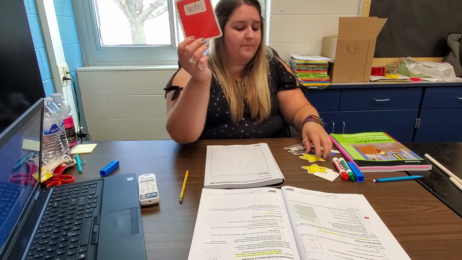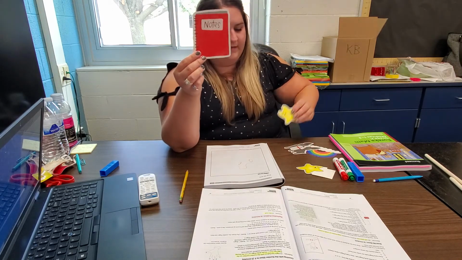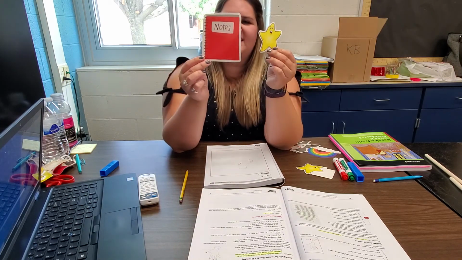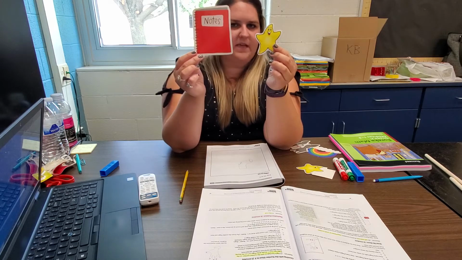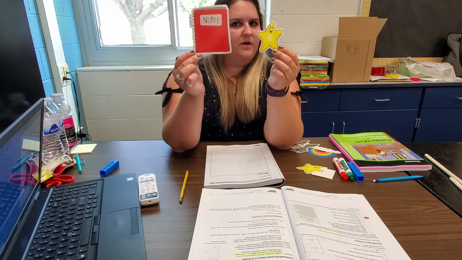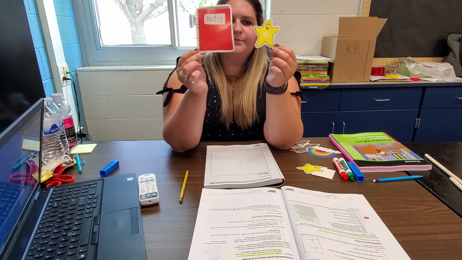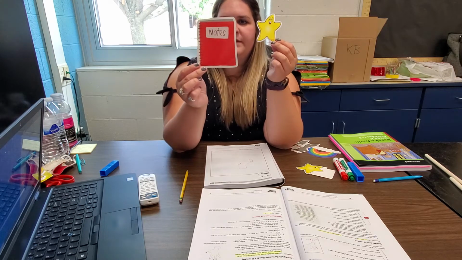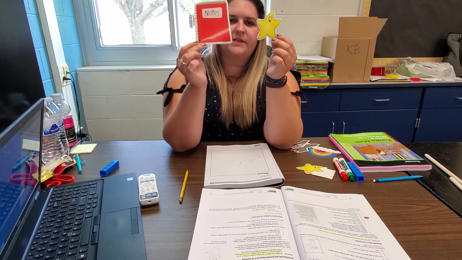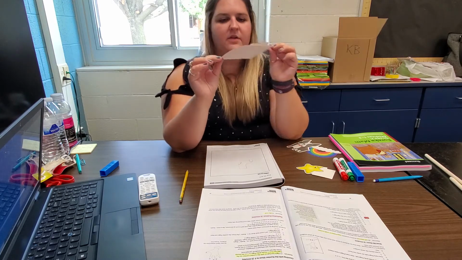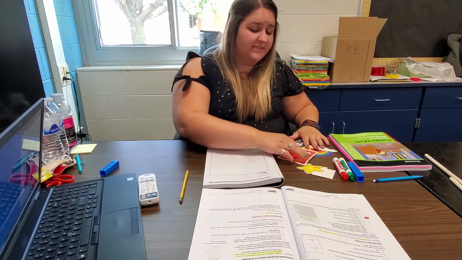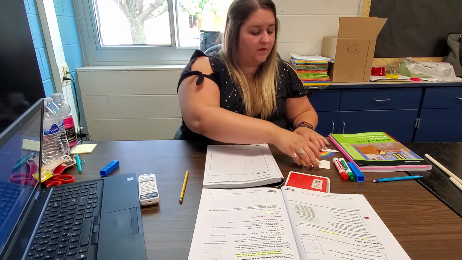If I were to hold up this notebook and the star, are these the same or are these not exactly the same? No, no, no, not exactly the same. One is a star, one is a square notebook. So these are not exactly the same. They're not the same colors, the same sizes, or the same shapes.